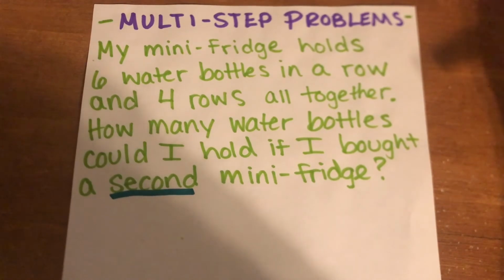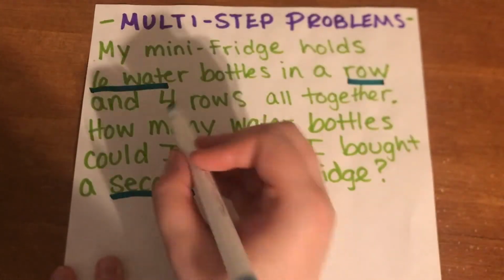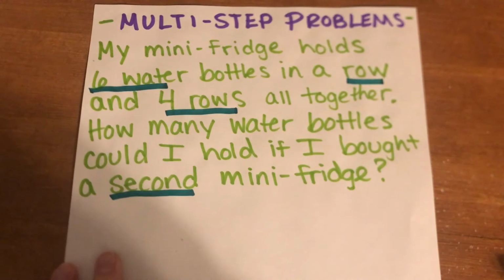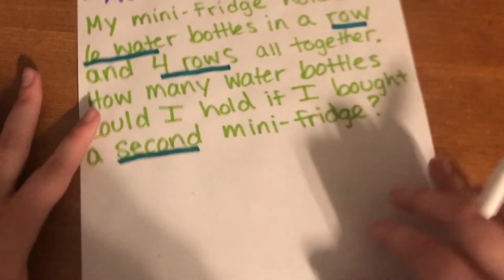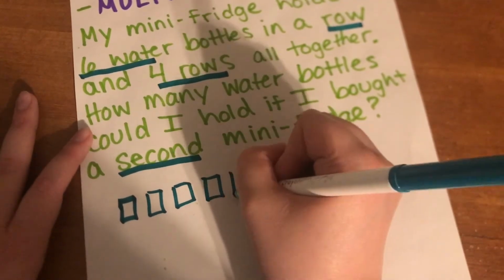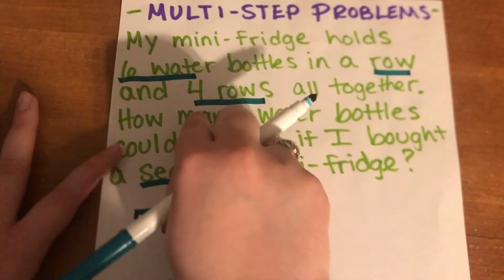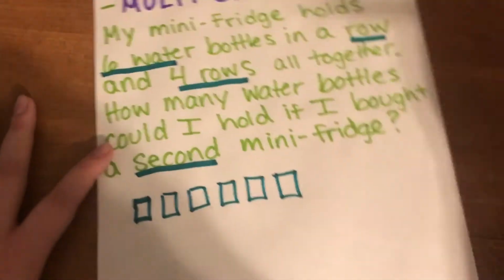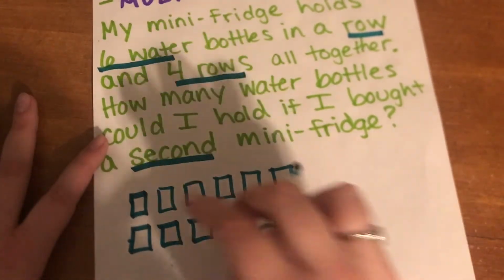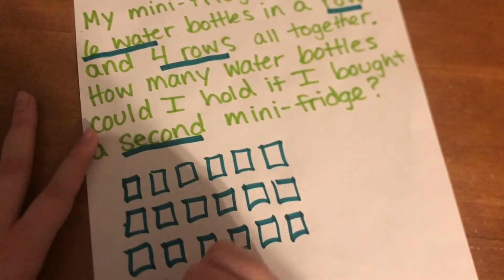So first, my mini fridge holds 6 water bottles in a row and 4 rows all together. Well, if I was going to draw this out, 6 water bottles in a row, I'm just going to draw little squares for water bottles. 1, 2, 3, 4, 5, 6. There's my 6 water bottles in one row, but I have 4 rows. My mini fridge goes pretty deep. I can hold 4 rows of those 6. So 1, 2, 3, 4, 5, 6. This is 2 rows, so I need 2 more rows. I could draw this whole problem out to find out how many water bottles my mini fridge holds in all.